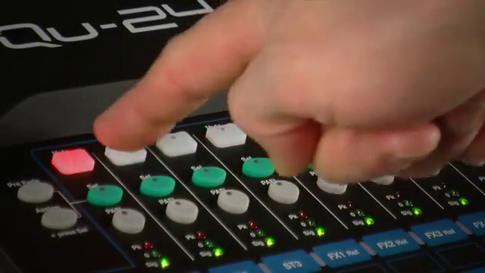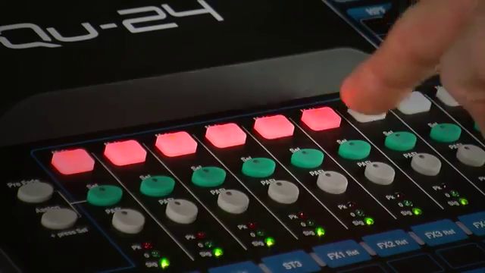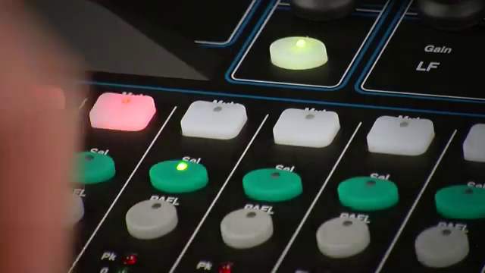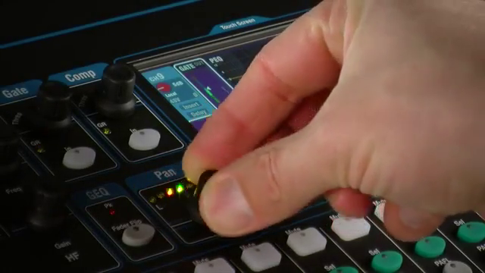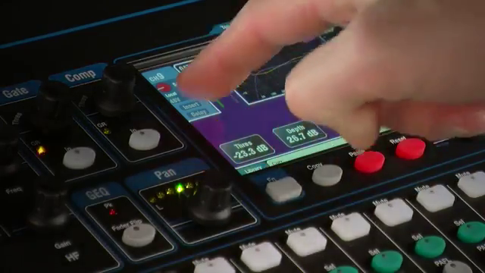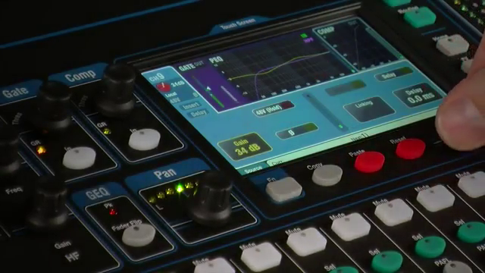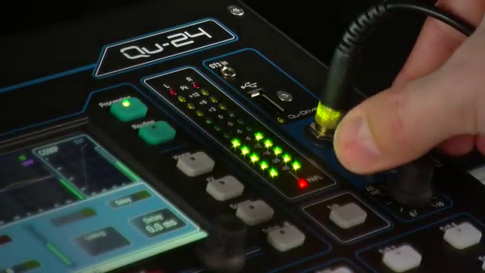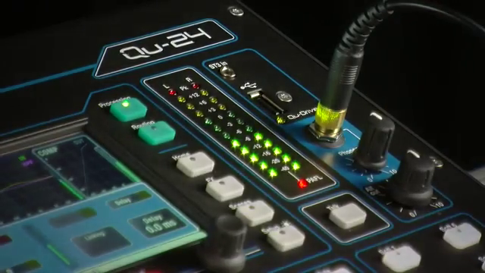The mute key turns off the channel audio signal, including the send to all mixes and effects. Press the select key to access the channel processing. Pan and other parameters can be adjusted using either the superstrip control or the full color touchscreen with dedicated screen keys. Press the PAFL key to listen to the channel using headphones and check its level on the main meters.